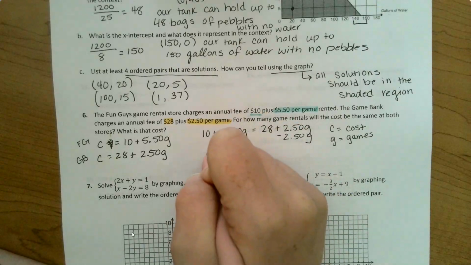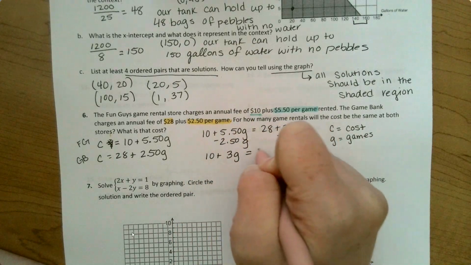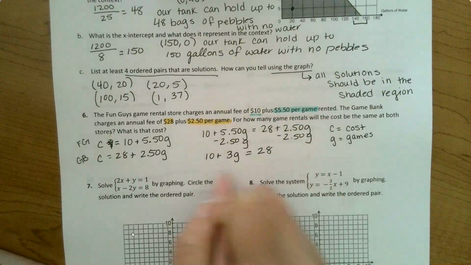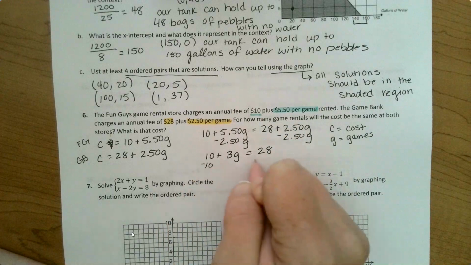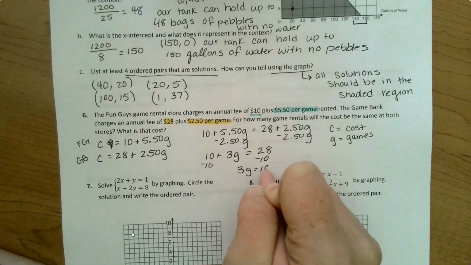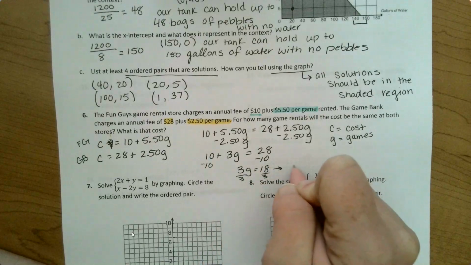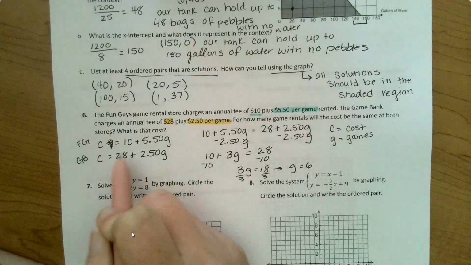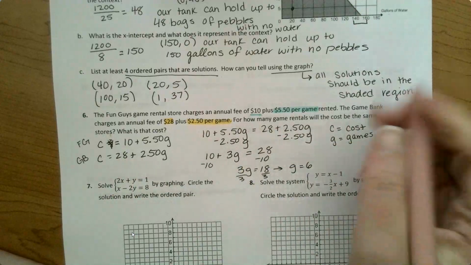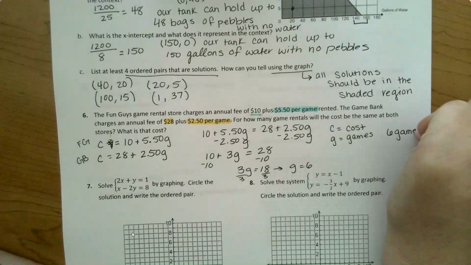$550 minus $250 should bring me to $3. And I have 10 plus 3g equals 28. We'll subtract 10. 3g equals 18. If I divide both sides by 3, g equals 6. So, for how many games will the cost be the same? 6 games. What will that cost be?